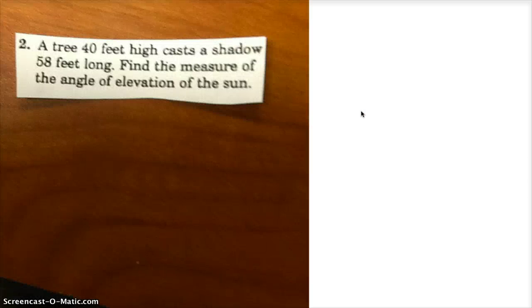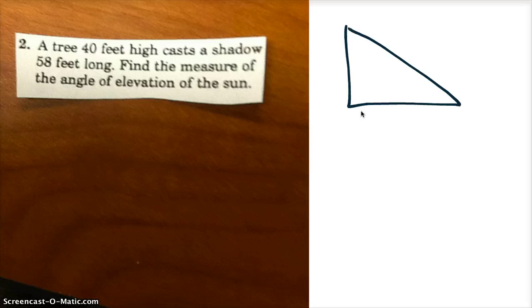Okay, this is the last one. Last one. Try by yourself. Press pause. Meditate. Alright. So, a tree. So, start with your right triangle. A tree is 40 feet high. And it casts a shadow on the ground, 58 feet long. What is the angle of elevation to the sun?